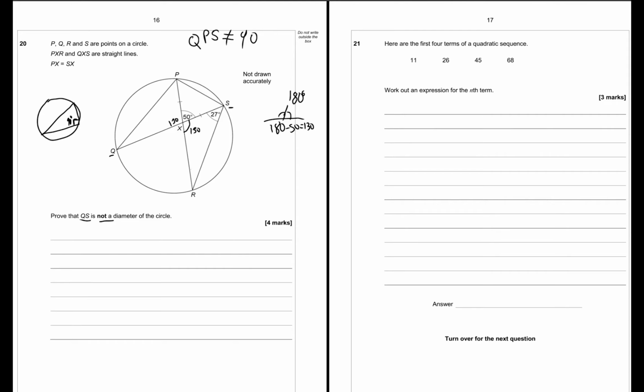We can work out this one. So we know they have to equal 180, don't we? So 180 minus 130 plus 27. So that is going to equal what? 157, so we need an extra 23 on there. So that's going to equal 23.